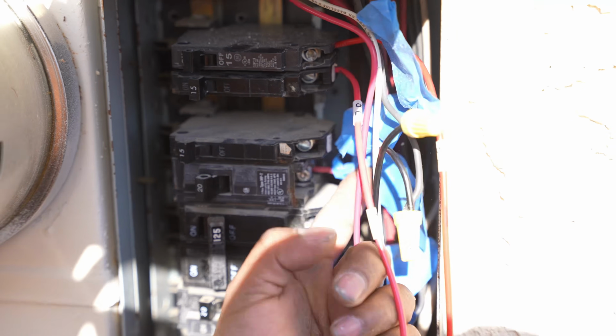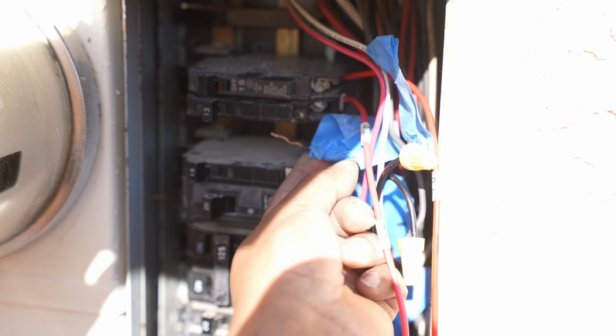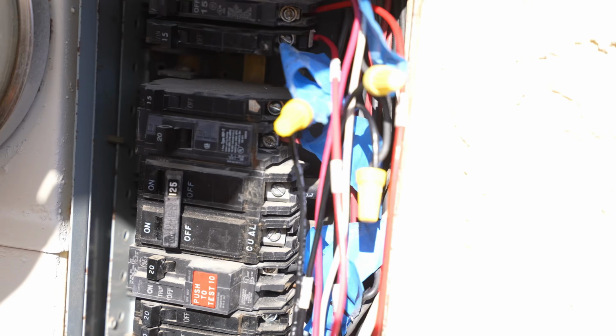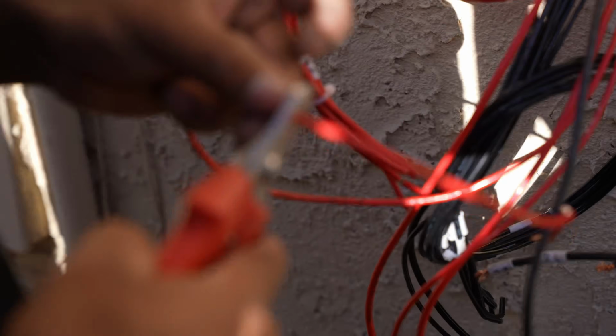Finally, complete the transfer switch circuit directory. Verify that all circuit names, transfer switch breaker numbers, and phase assignments are correctly documented.